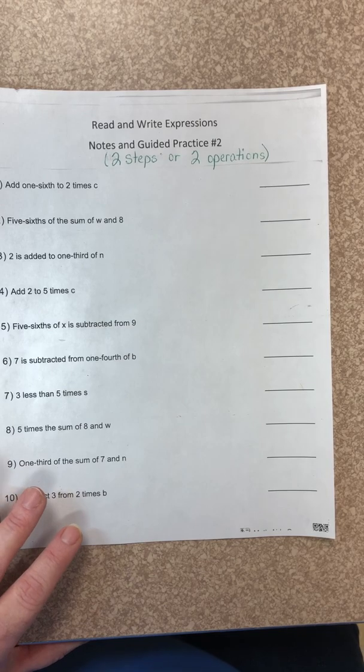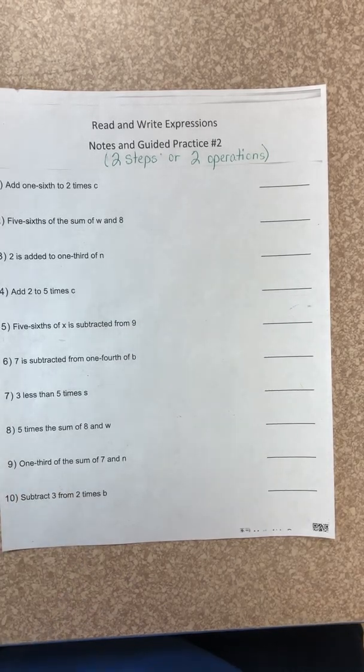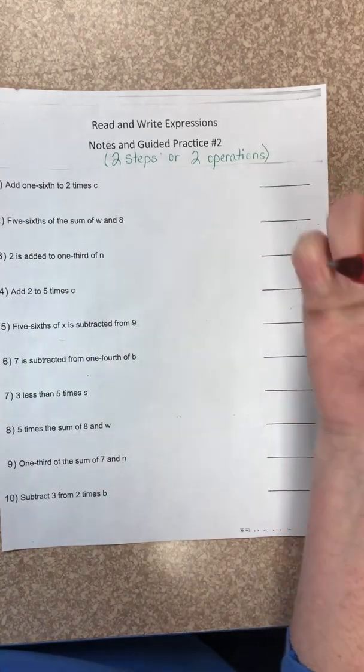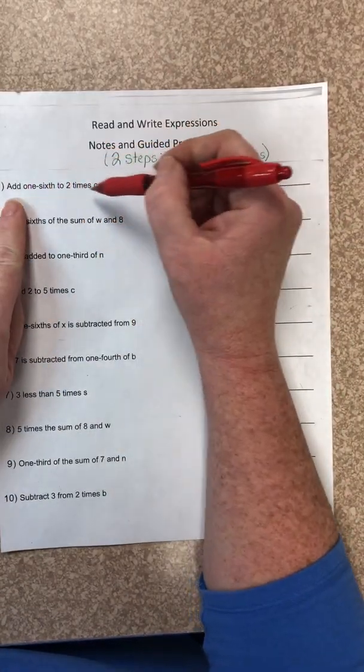Number 1, add 1/6 to 2 times C. So I'm going to have two different phrases I'm looking at. I'm first going to take my first pen and divide where my two parts are.